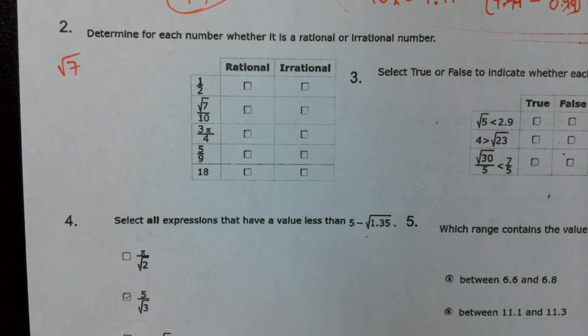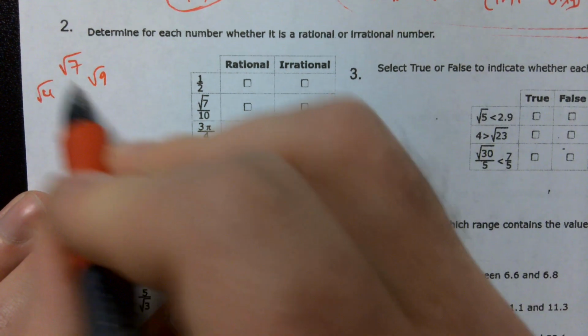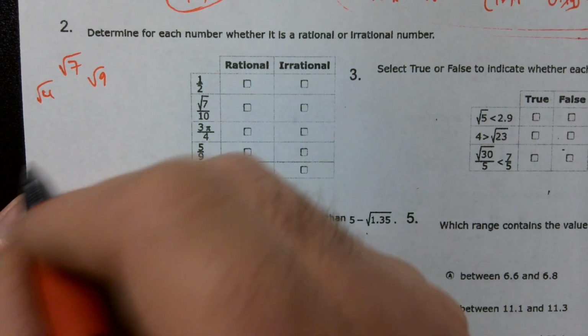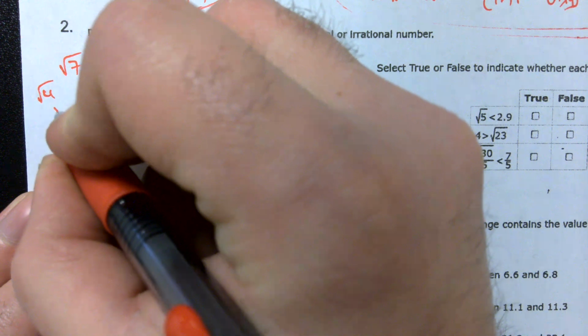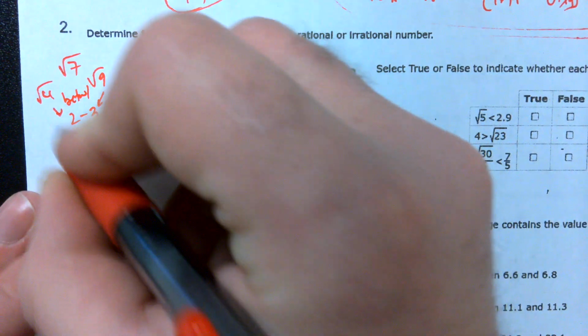Perfect squares are 1, 4, 9, 16, 25, 36. What's the closest one to 7? 4 and 9, right? So the square root of 7 is somewhere in between the square root of 4 and the square root of 9. What's the square root of 4? 2. What's the square root of 9? 3. So the square root of 7 is between 2 and 3.